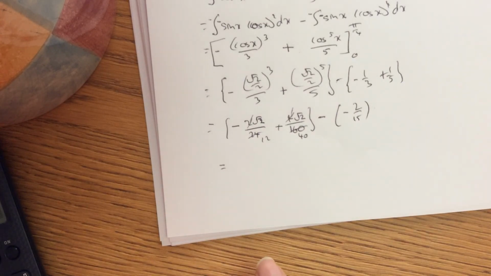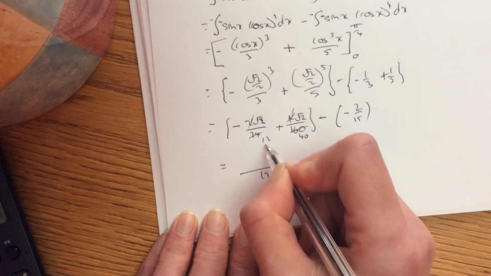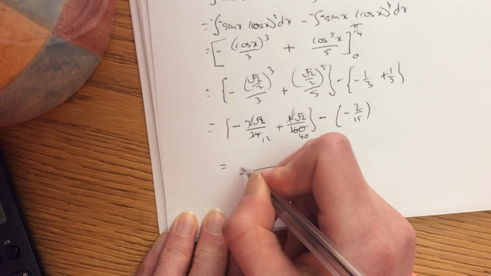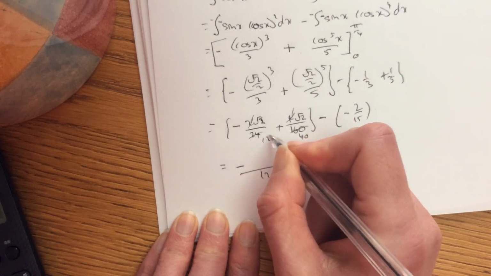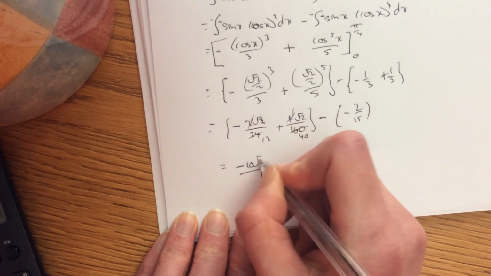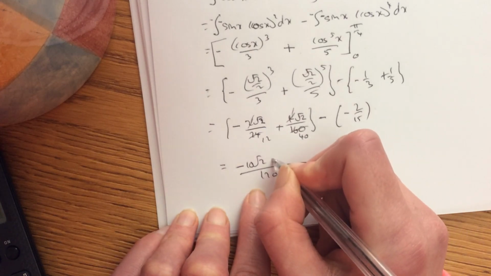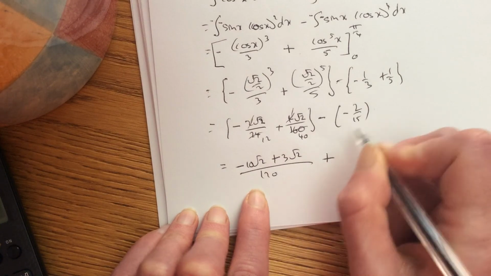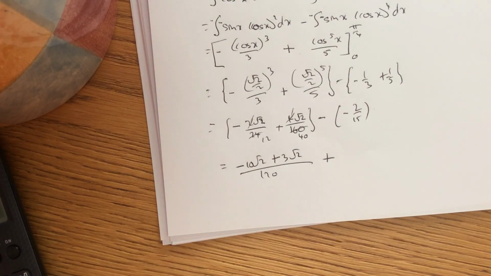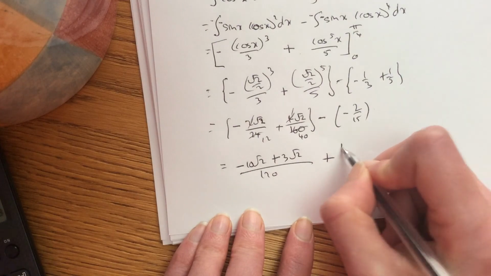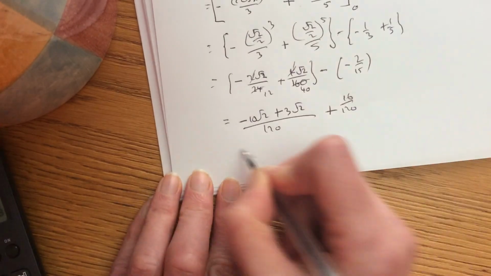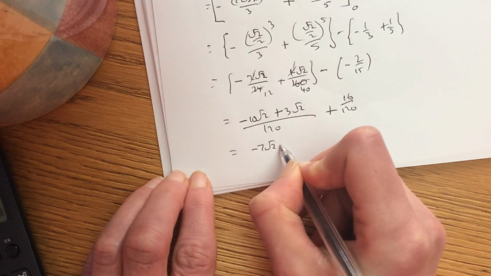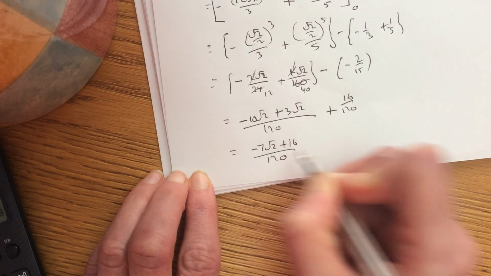I'm just going to put this all over 120, so times this by 10, minus 10 root 2, times this one by 3, you have 3 root 2, plus, I want that up into 120, so I'm going to times it by 8, so it's 16 over 120. Tidying it up, I have got minus 7 root 2 plus 16 over 120.